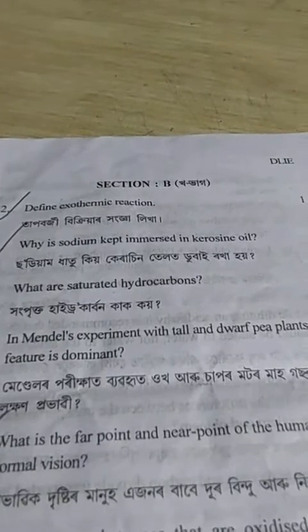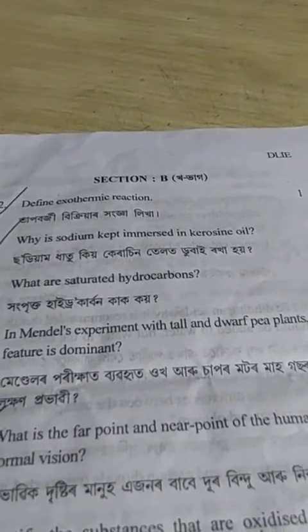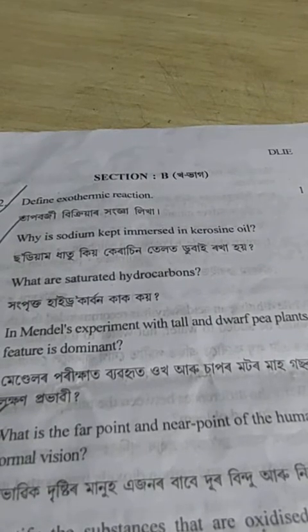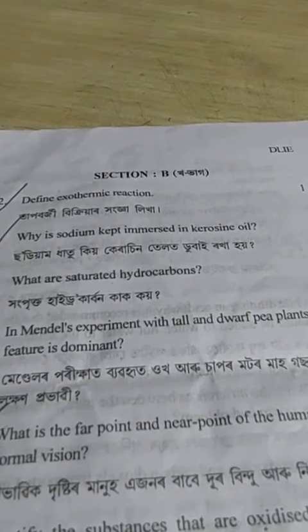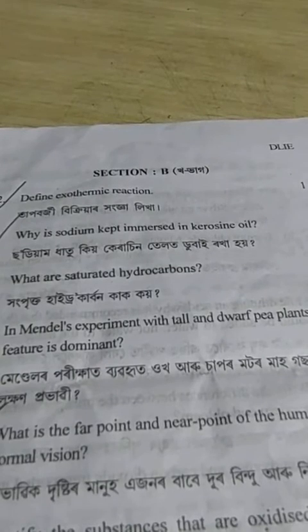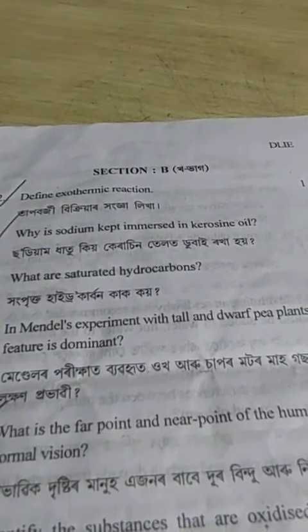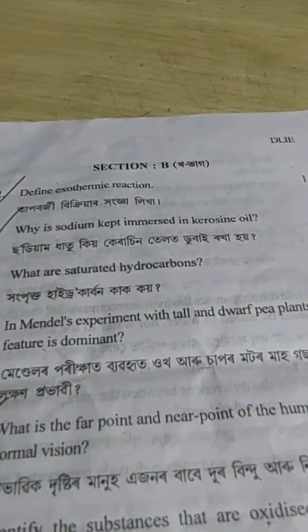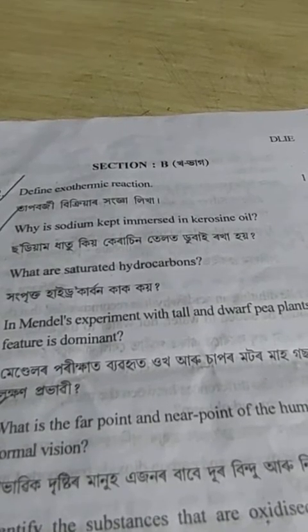Define exothermic reaction, in section B. The reaction which involves release of heat is called exothermic reaction. Why is sodium kept immersed in kerosene oil? Because it catches fire when it comes in contact with oxygen.